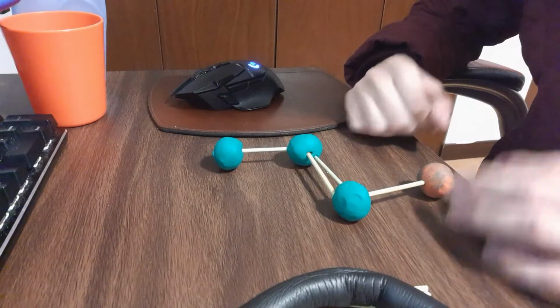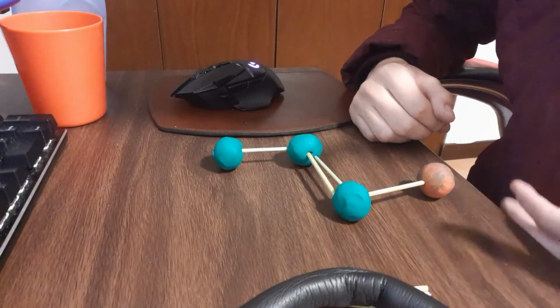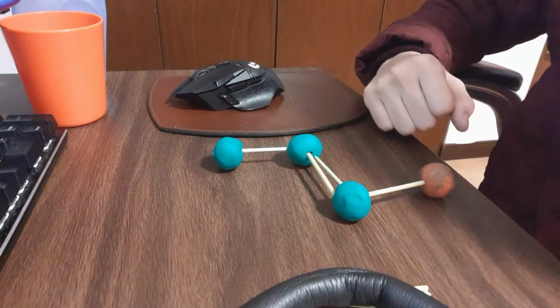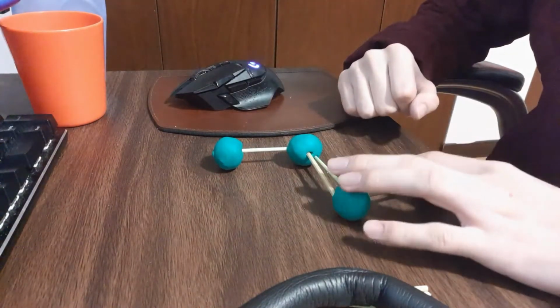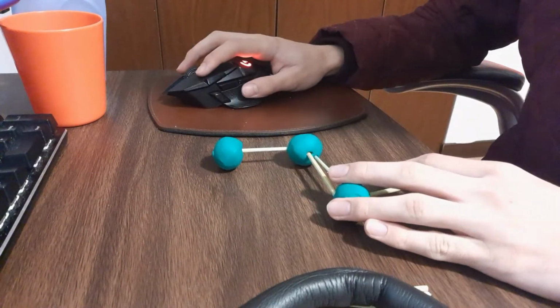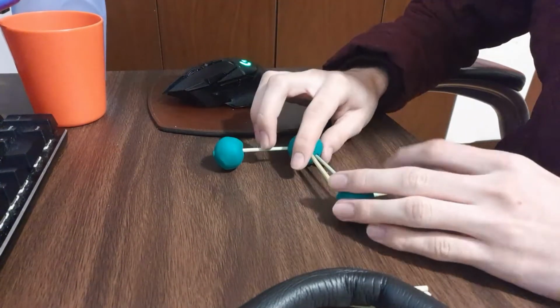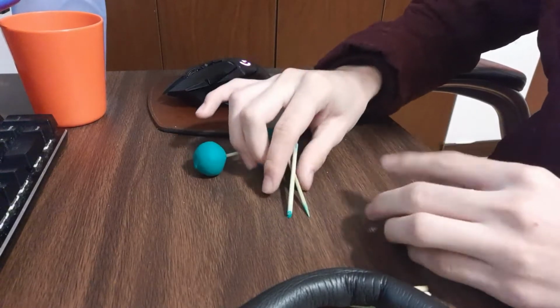Well, the second molecule that we can make, the second isomerism, is an ether. So it's kind of similar, but we change this.